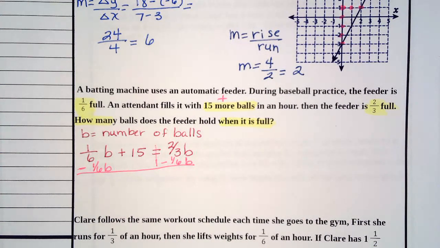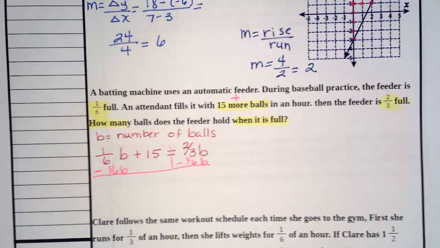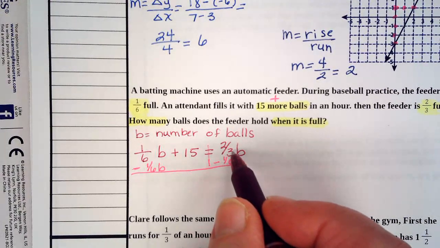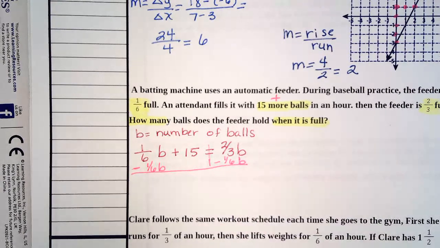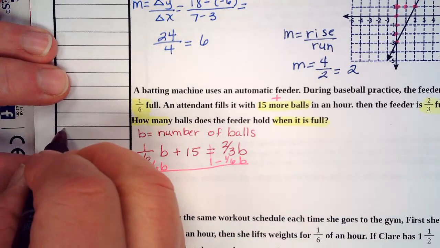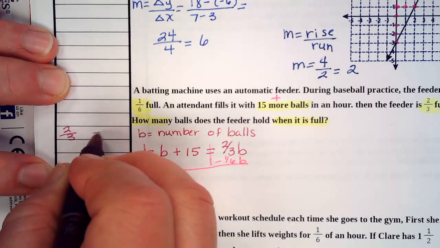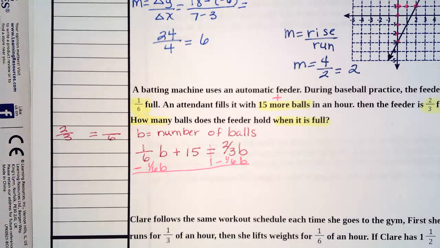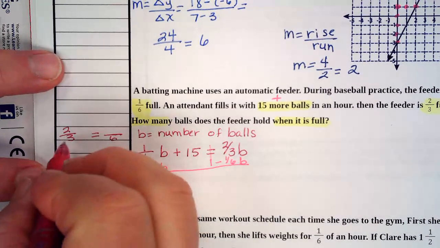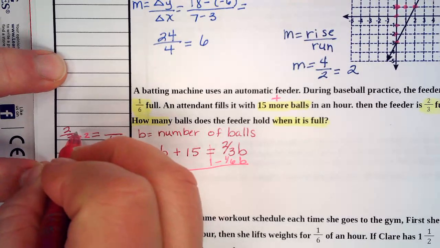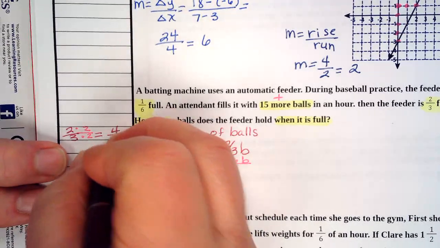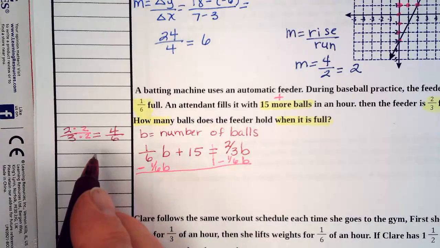Okay, now we see a problem because we do not have the same denominator. So 6 and 3 are my denominators. I know that 2 times 3 gives me 6. So I can convert 2 over 3 to something over 6. Three times 2 is 6. 2 times 2 is 4. So I know that 2/3 is the same number as 4 over 6.